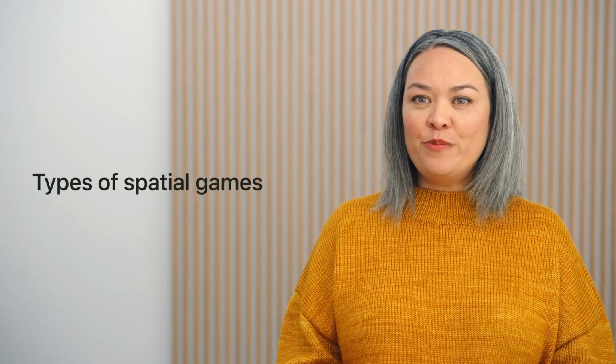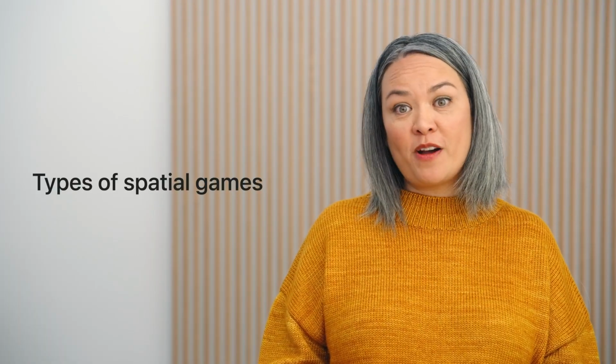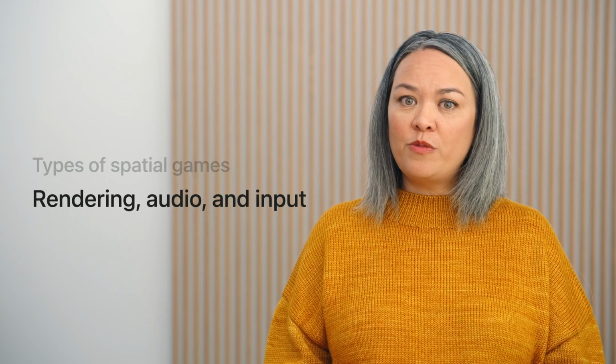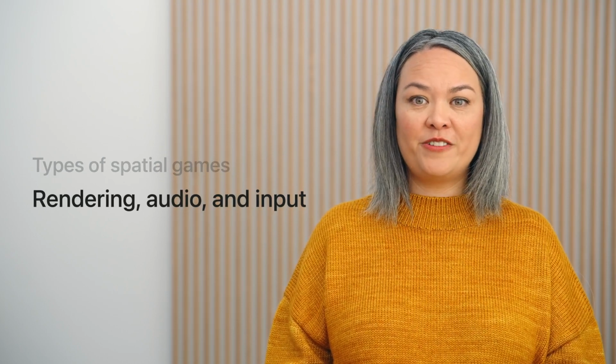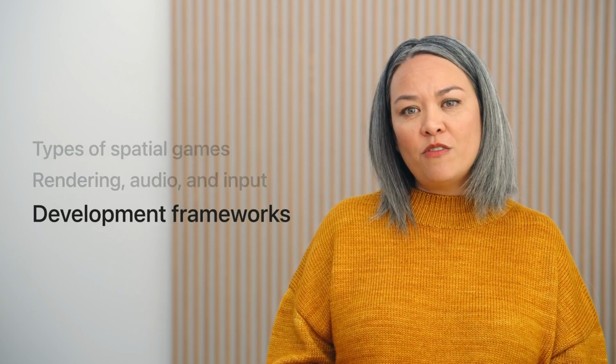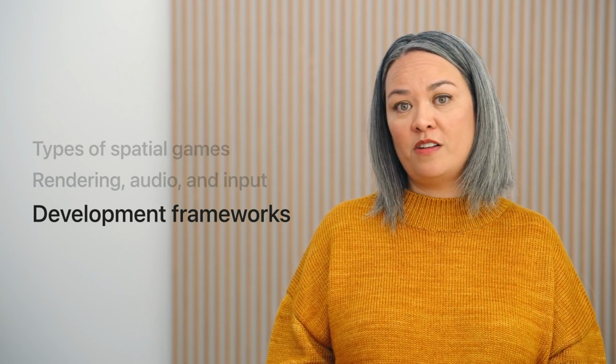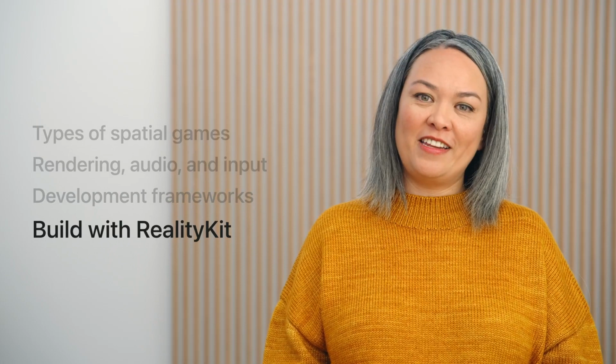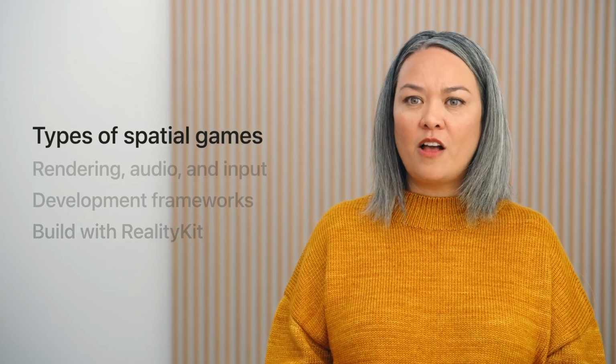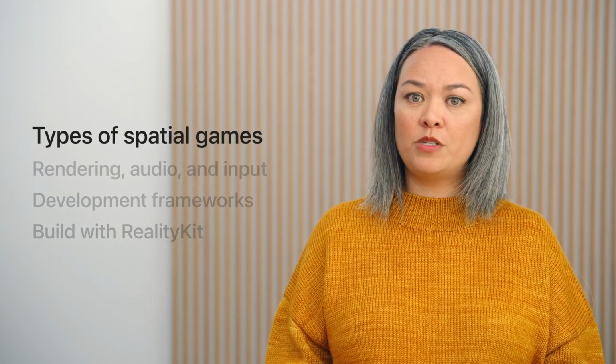I am really excited to talk to you today about making games for this new device. Spatial computing makes all sorts of new game types possible. It has unique rendering, audio, and input characteristics. You have several choices when it comes to which frameworks and tools you can use to build games on it. And that includes RealityKit.